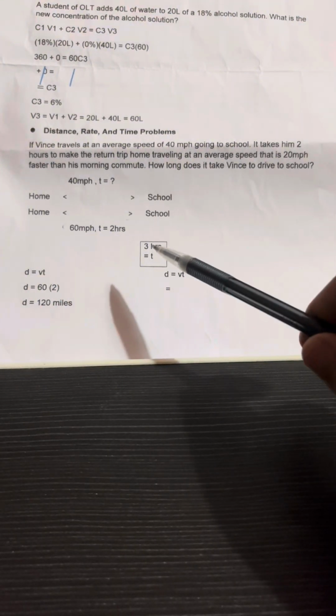For the return trip, Vince travels at an average speed of 40 mph plus 20 mph. So we're going to add 40 mph plus 20 mph is equal to 60 mph, and it takes 2 hours.